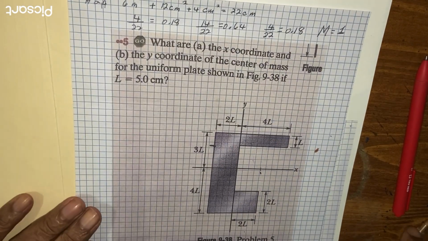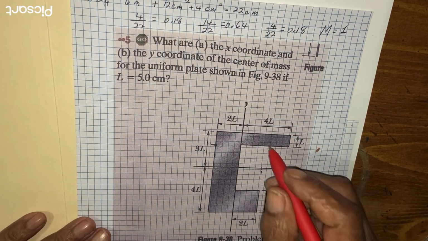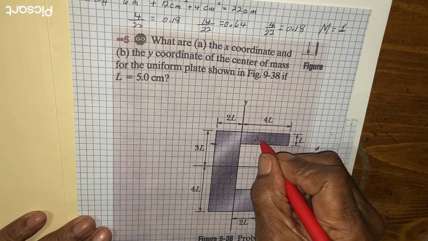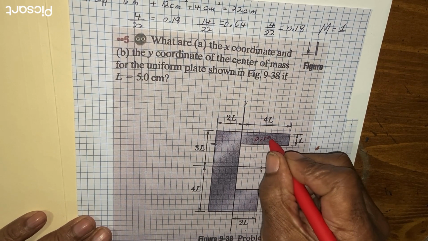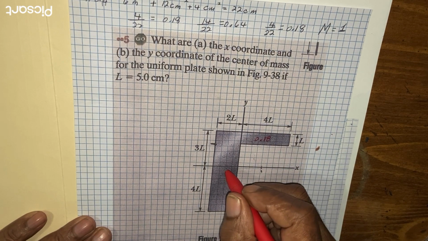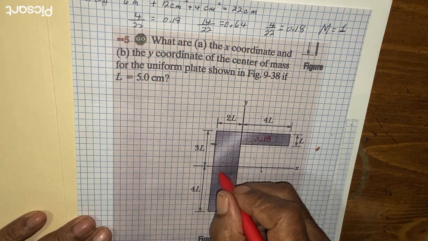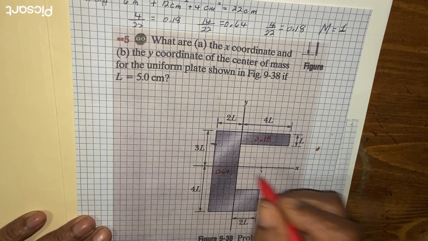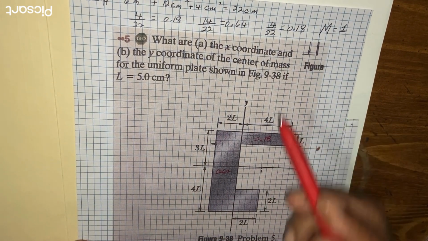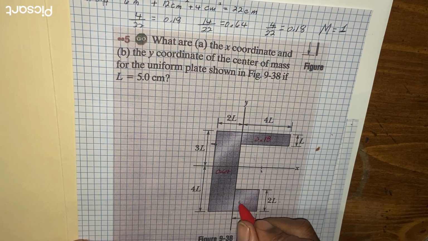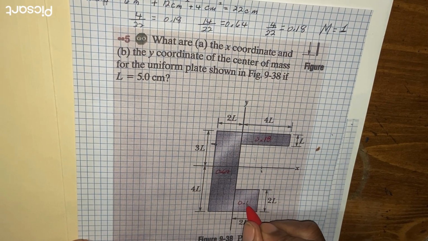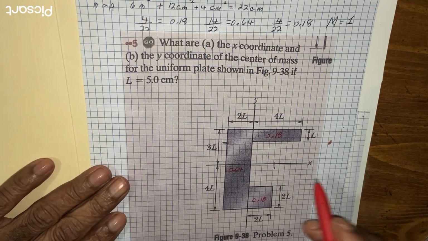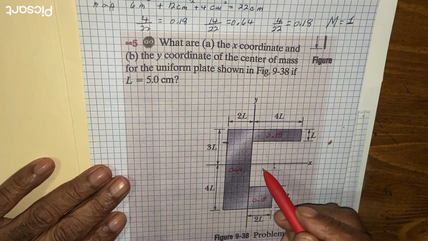Now we have this piece here equaling 0.18. This large piece here is going to equal 0.64. It's representing the mass. And this piece here is 0.18 again.